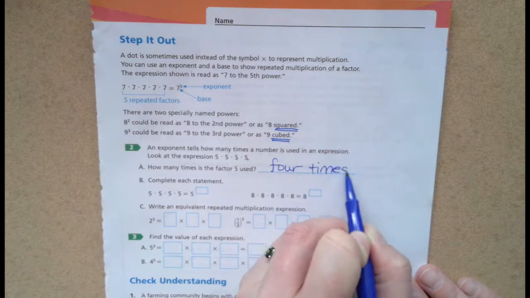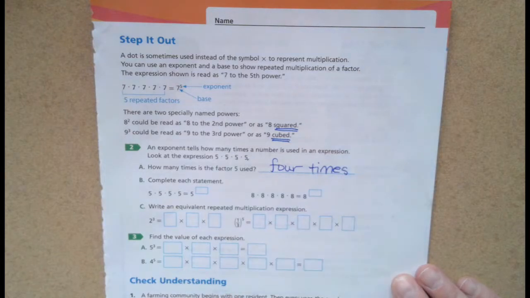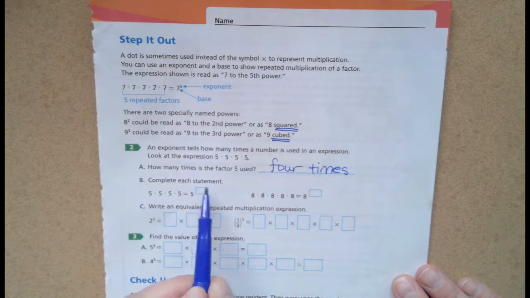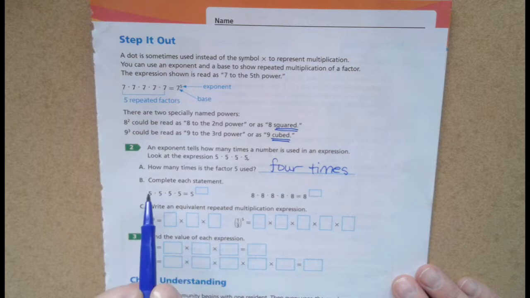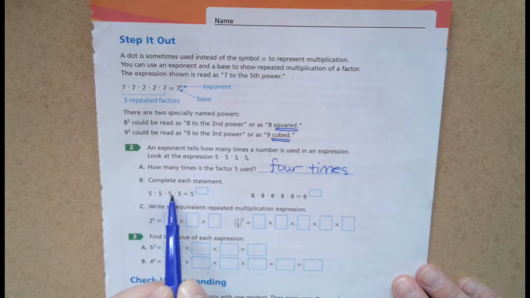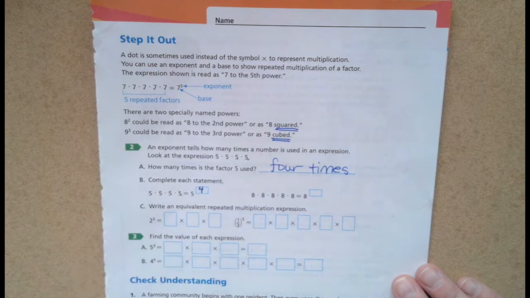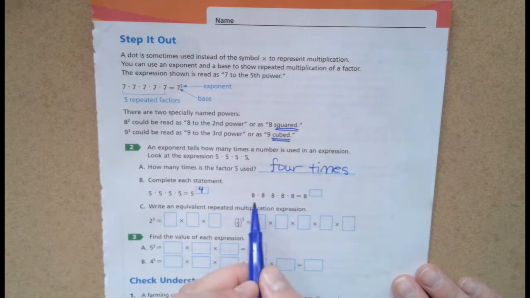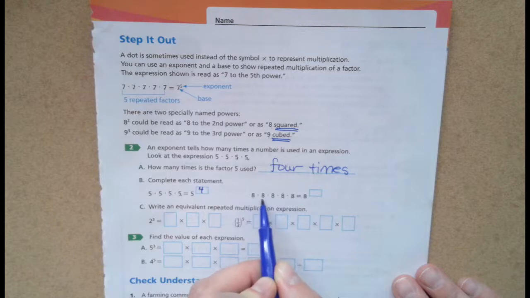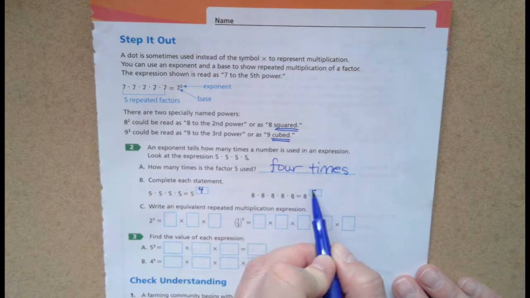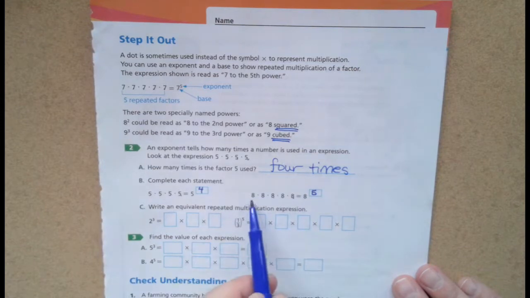Complete each statement. We have 5 times 5 times 5 times 5 equals 5 to the something or another power. So we have 1, 2, 3, 4. So it is 5 to the 4th power. Here we have 8 as our base. We have 1, 2, 3, 4, 5 8s. So that means it's going to be 8 to the 5th power because we would be multiplying 8 times itself 5 times.